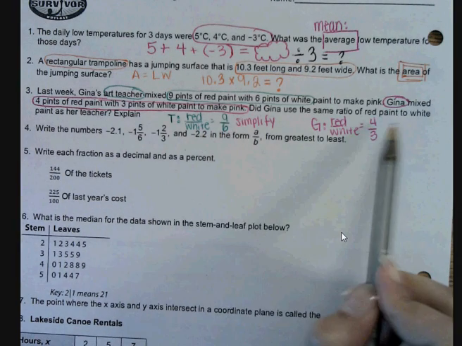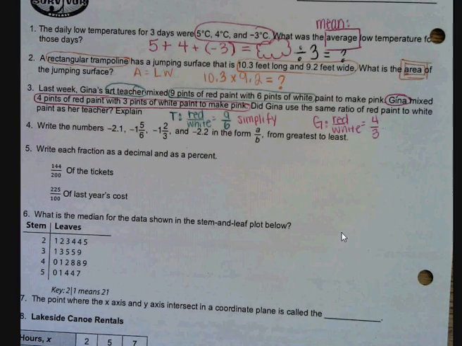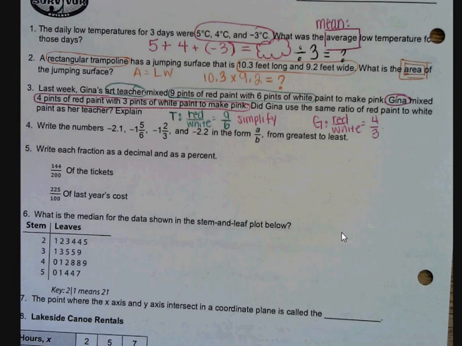Once you simplify it, if it equals Gina's, then they are equivalent and she did use the same ratio. But if it's not equivalent to Gina's, then she did not use the same ratio.